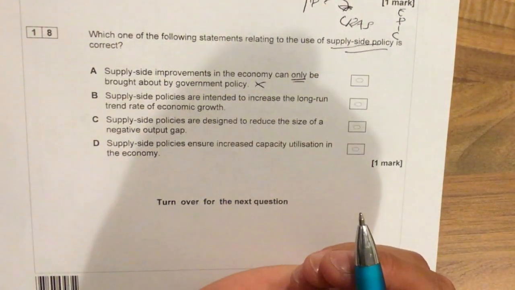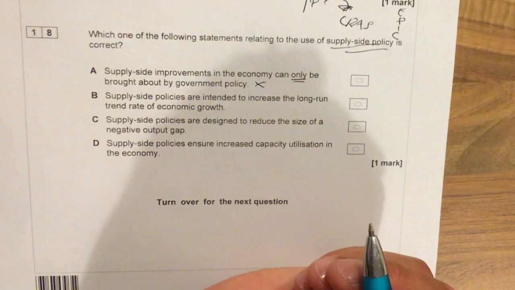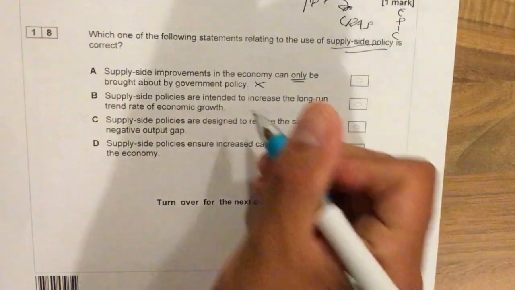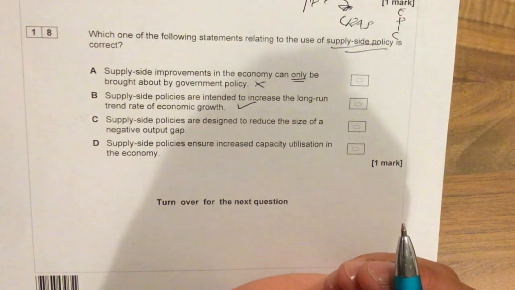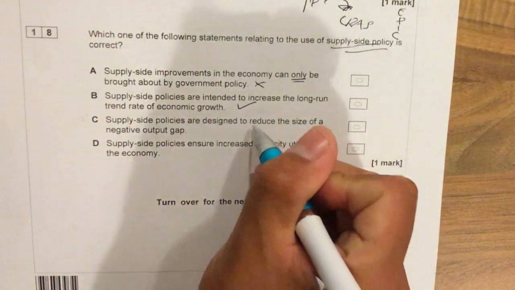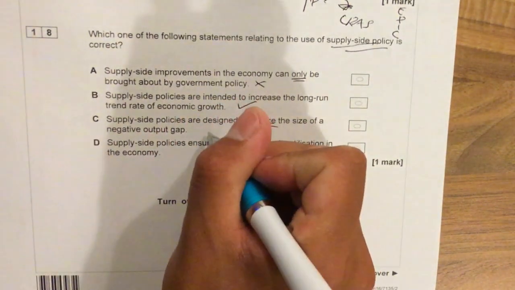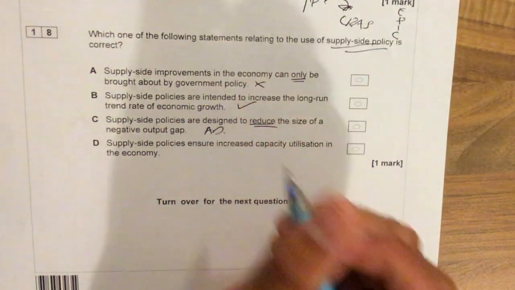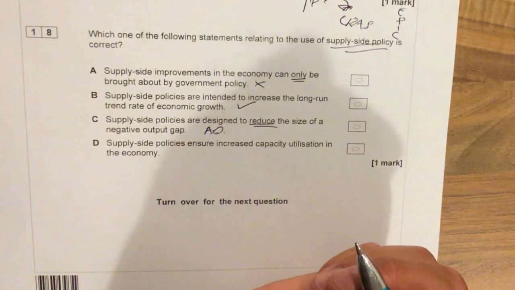Supply side policies are intended to increase the long run trend of economic growth. That's exactly the definition for it, so we know that's the answer. Supply side policies are designed to reduce the size of a negative output gap. Output gaps are really all about AD, so it's not going to be that.